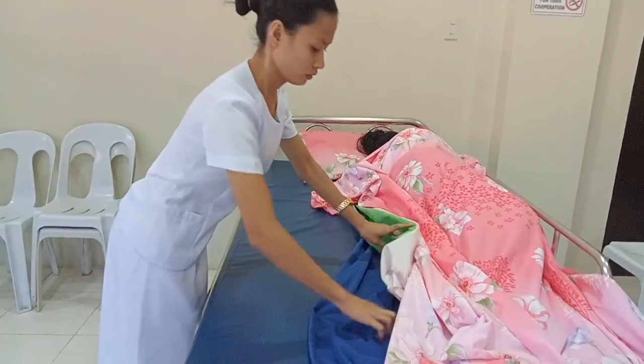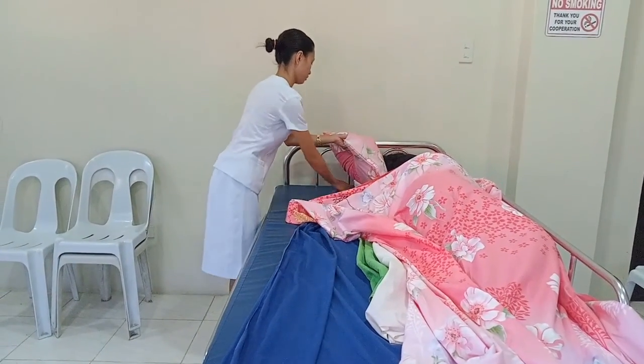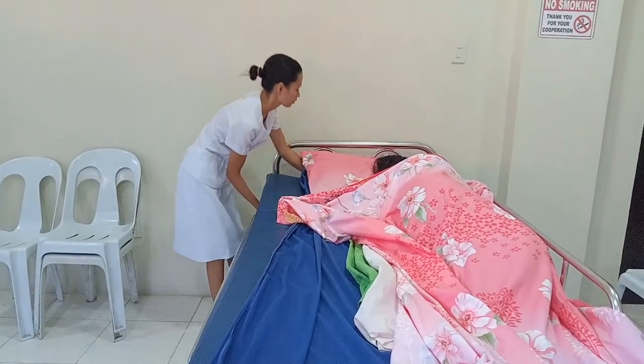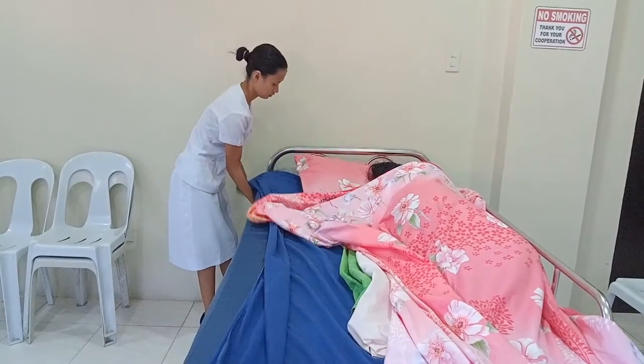Unfold the fan-folded bottom sheet from the center of the bed. Facing the side of the bed, using both hands to pull the bottom sheet so that it is smooth and tuck the excess under the side of the mattress.